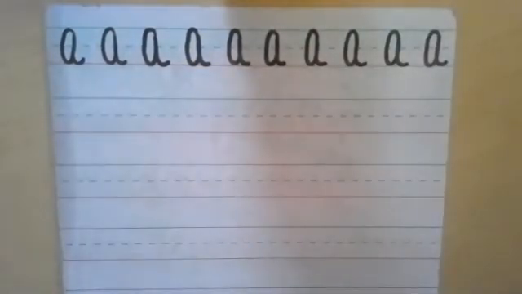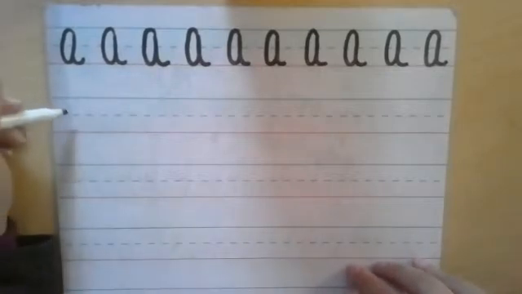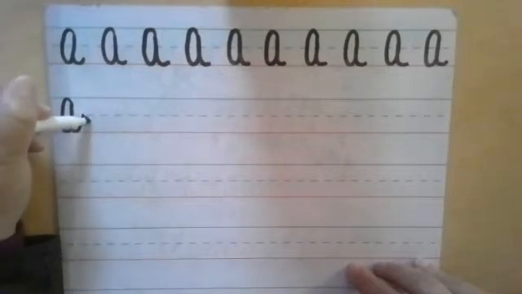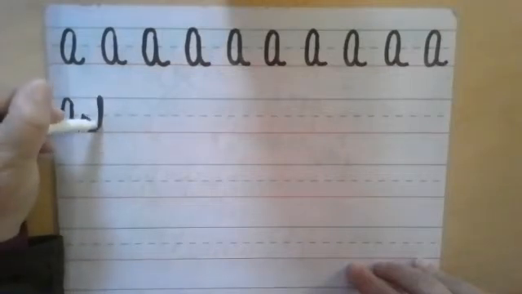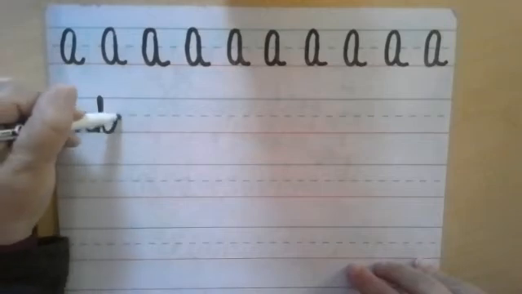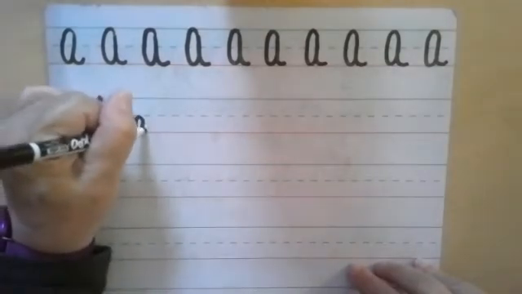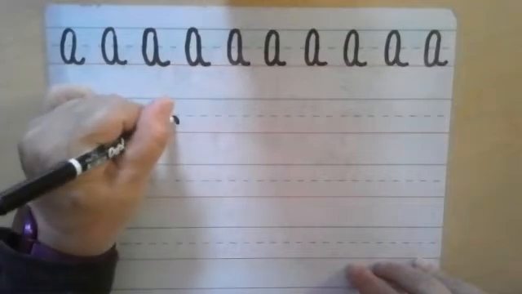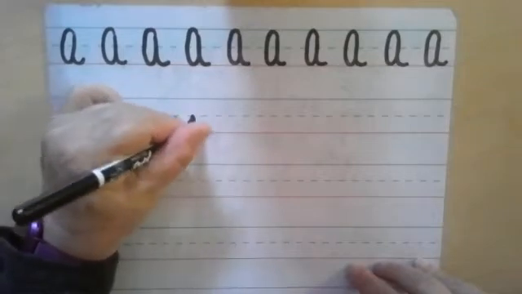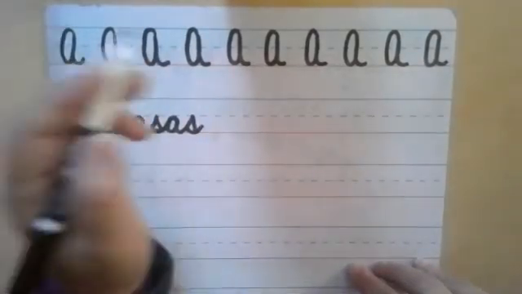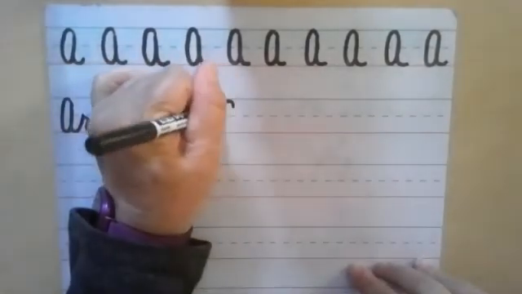Then the word we'll practice today is the state of Arkansas. So we'll start with our capital A, go into a lowercase r, K, A, N, S, A, S. Arkansas does not end in an AW, it's an AS ending.